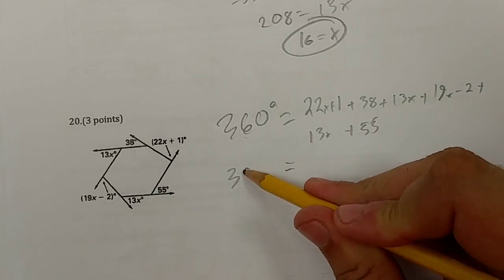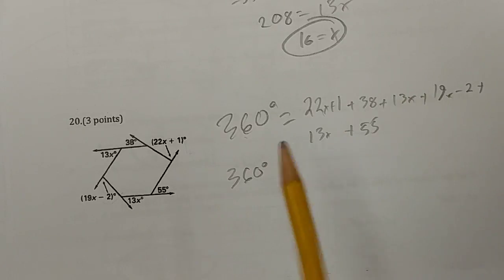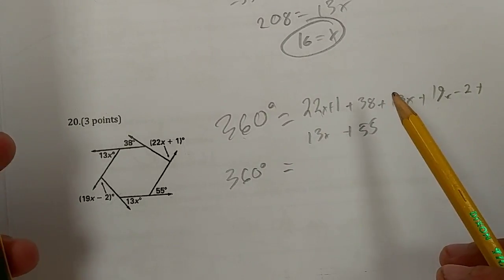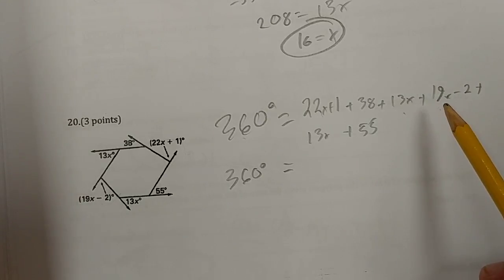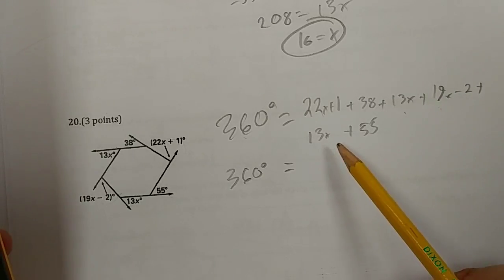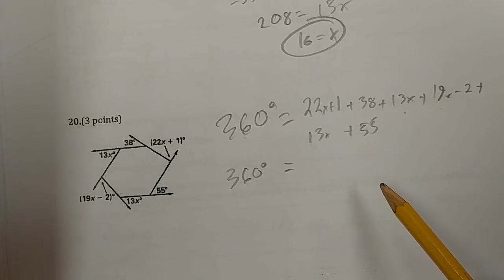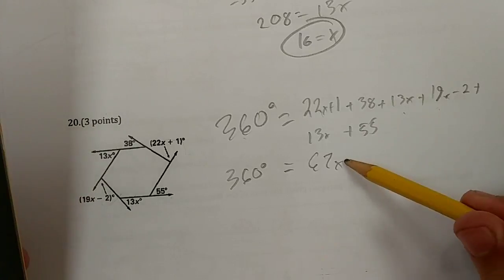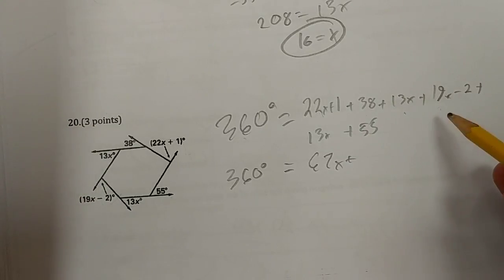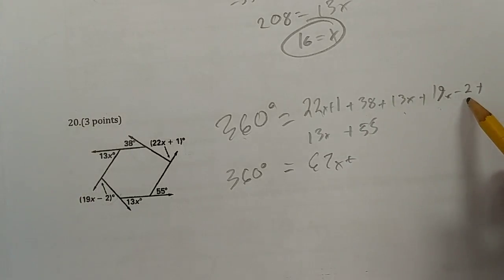Let's combine like terms when possible. So 22x plus 13x plus 19x plus 13x, all that equals 67x. And then the 38, is that minus 2?